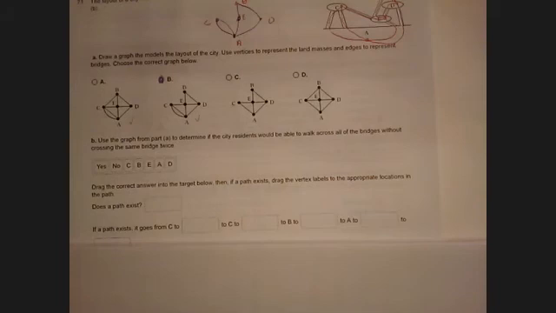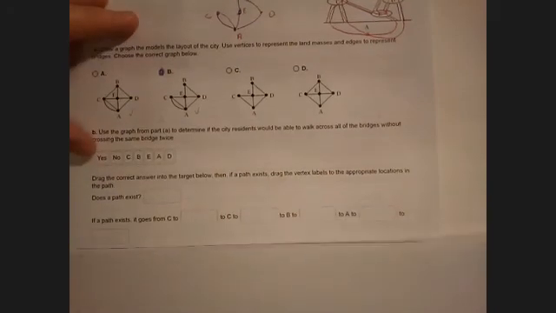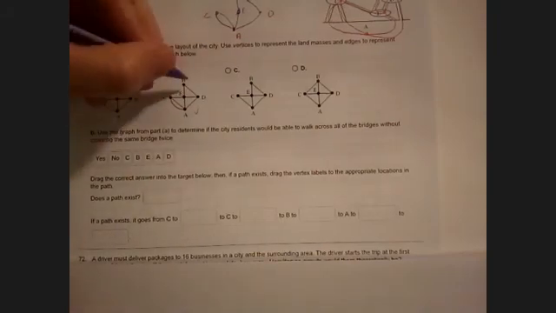This one's interactive. It's going to be a little challenging to do it on the paper. We'll try it though. So it says use the graph from part A, so whatever we chose here, to determine if the city residents would be able to walk across all of the bridges without crossing the same bridge twice. All right, let's see. I'm going to look at my vertices.